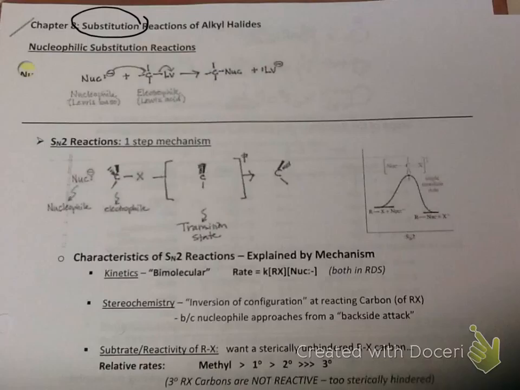or group of atoms. So the specific type of substitution reactions we're going to be looking at are nucleophilic substitution reactions. These are substitution reactions where a nucleophile is going to react with a substituted hydrocarbon, and the nucleophile will replace that hydrocarbon.